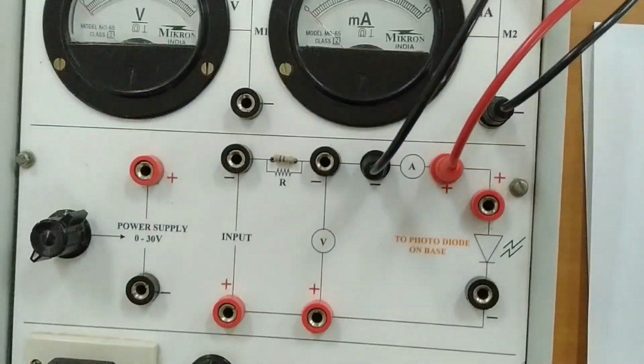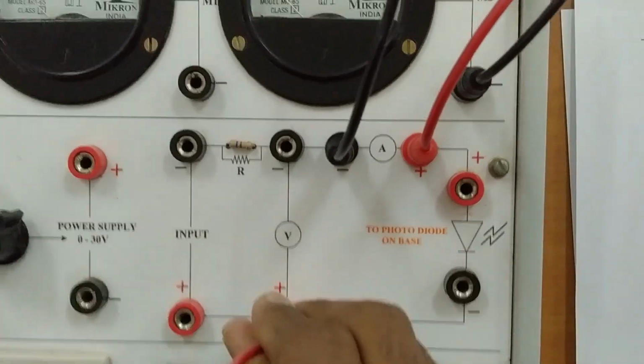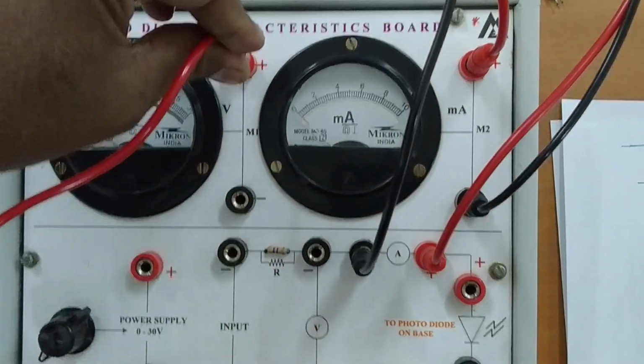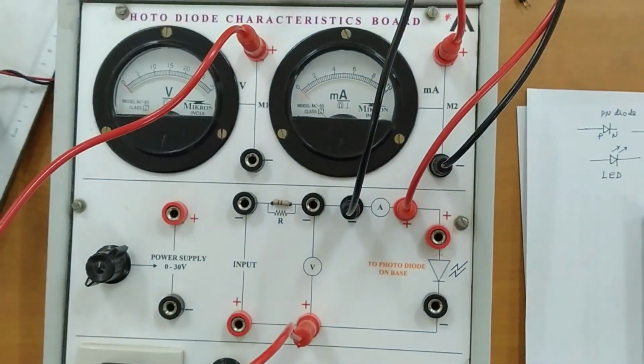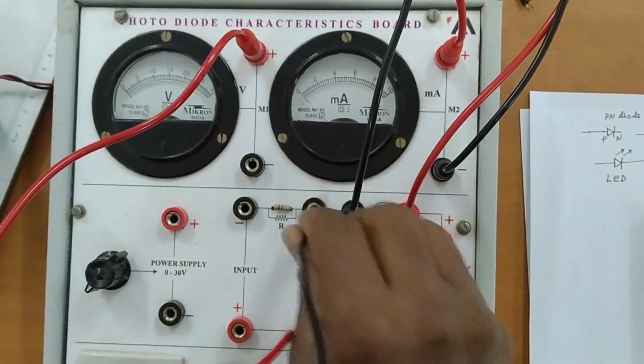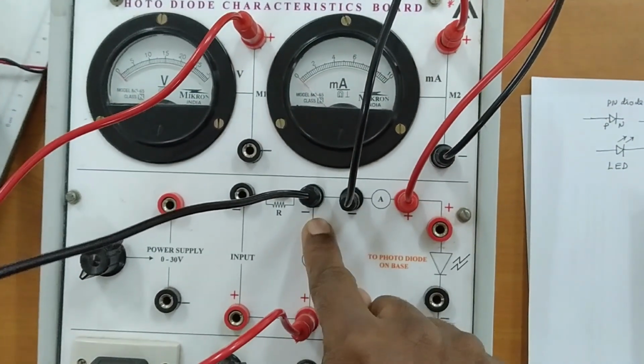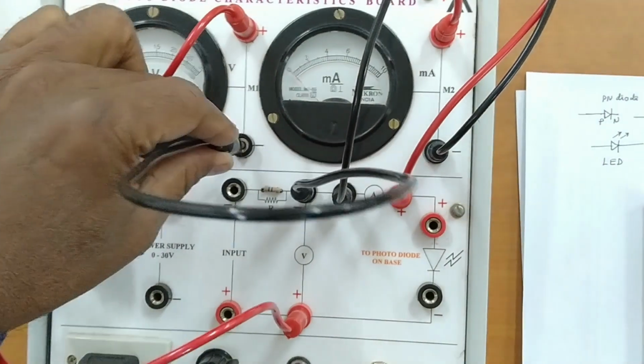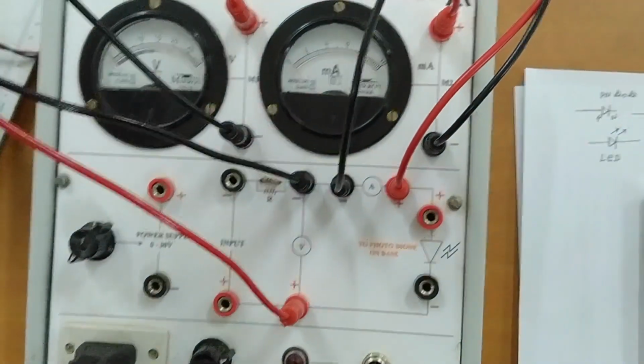And I'll take the voltmeter here. I'm connecting the voltmeter from here to here, and then the second point of the voltmeter is connected to the negative terminal.